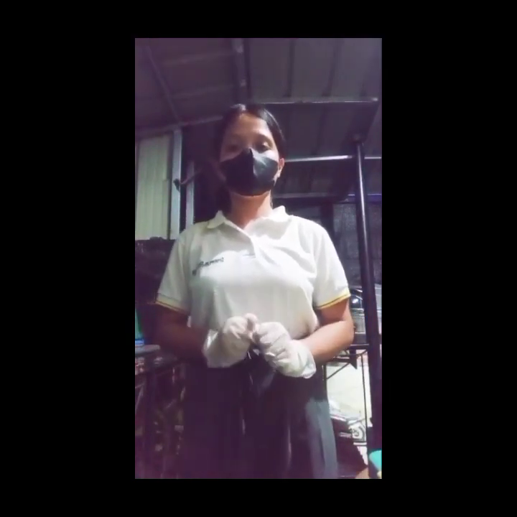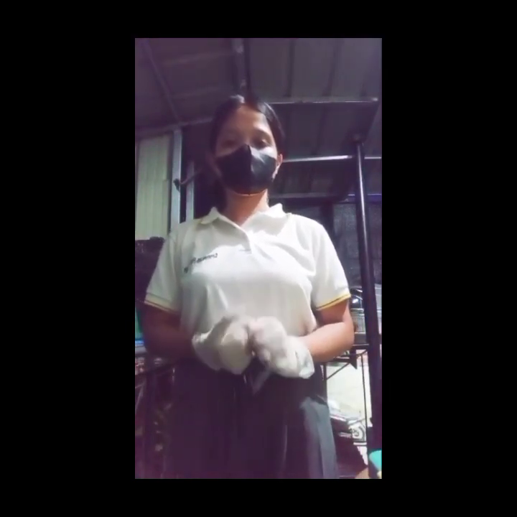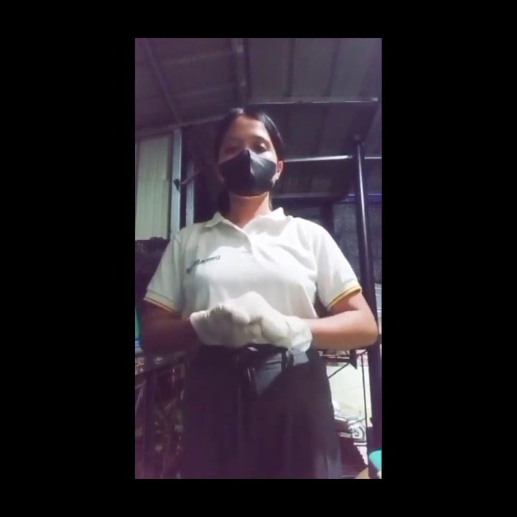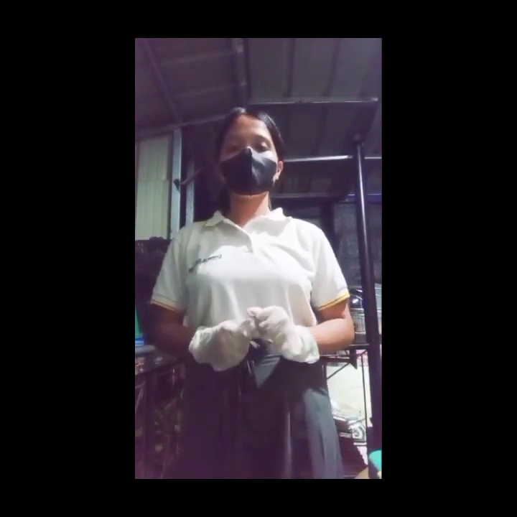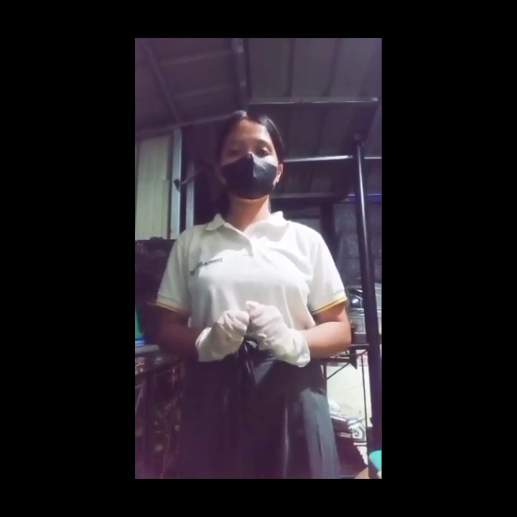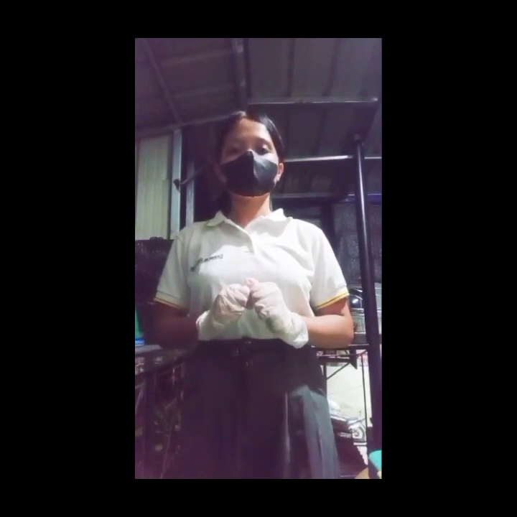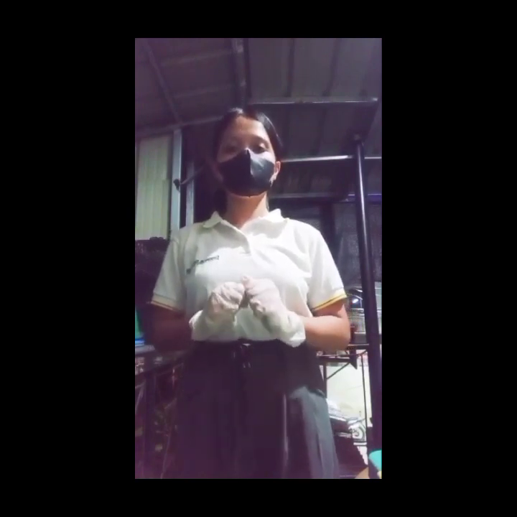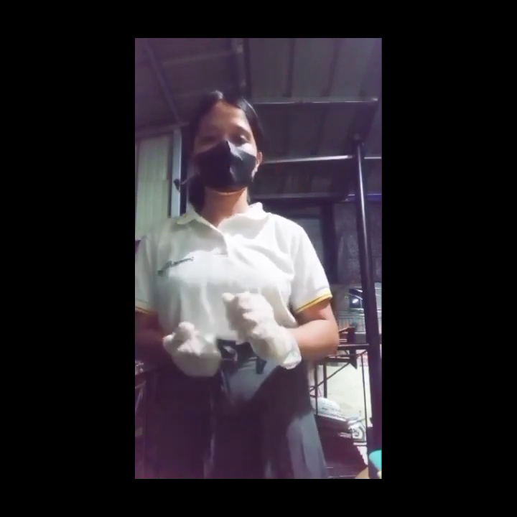I am going to perform cervical lymph node assessment. So first, the definition of cervical lymph nodes. It is a lymph node located in the neck region, especially around the cervical vertebrae. They play a crucial role in filtering lymph fluid and trapping harmful substances like bacteria and virus.